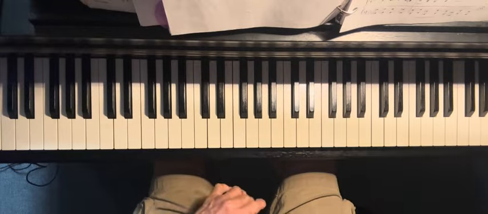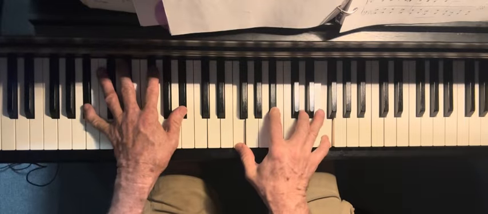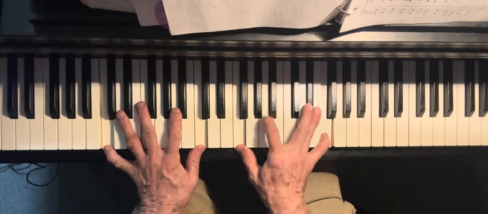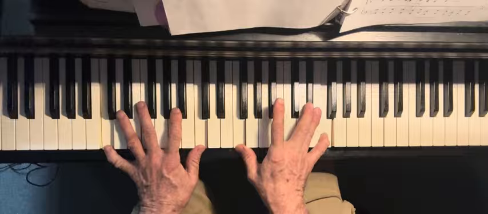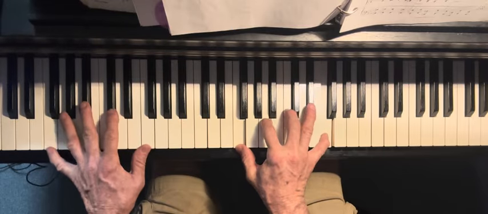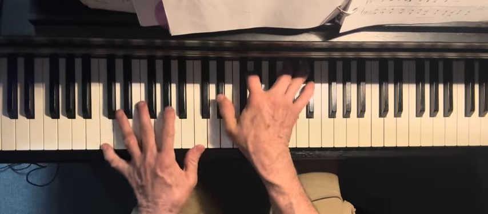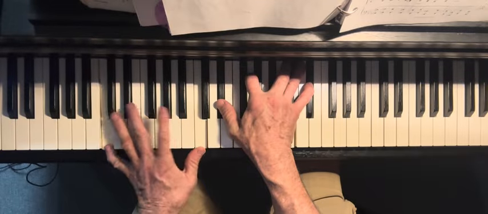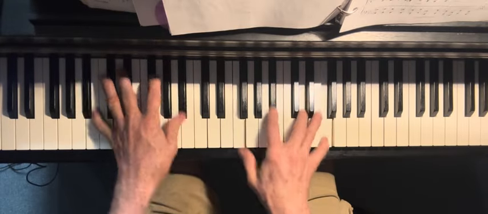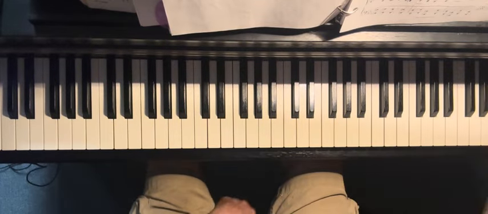Okay, so what are we doing? Instead of doing the straight F7th, we're doing a sus. What are we sussing? We're suspending the 3rd of the F7th. And then we repeat, okay? So there's another example. I hope that's interesting to you.